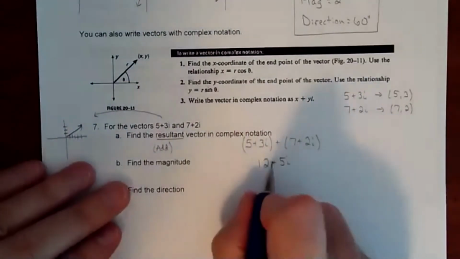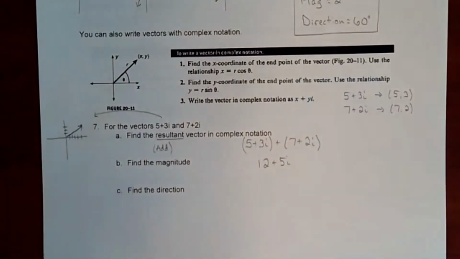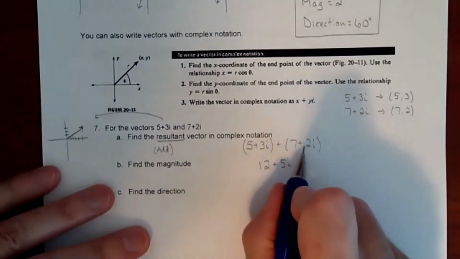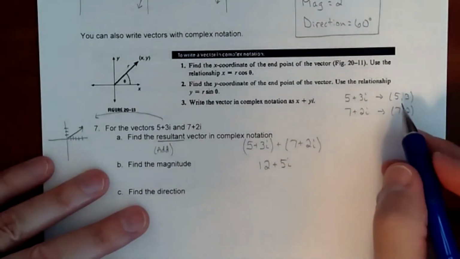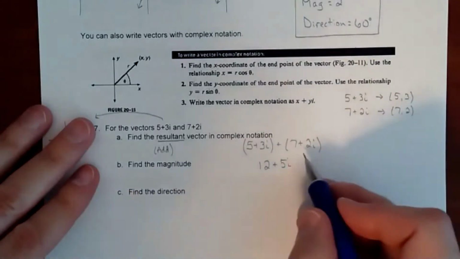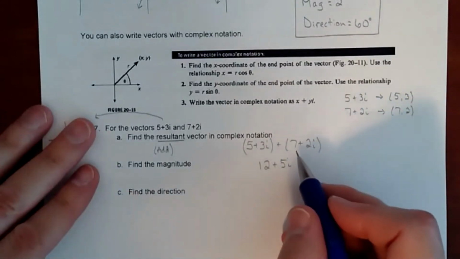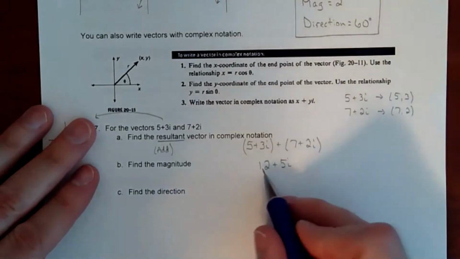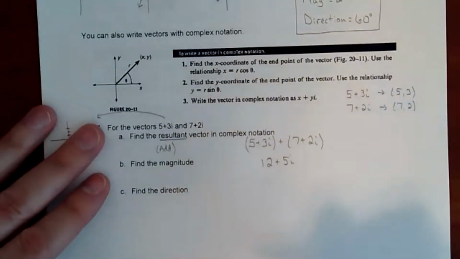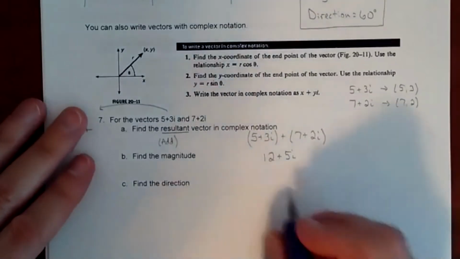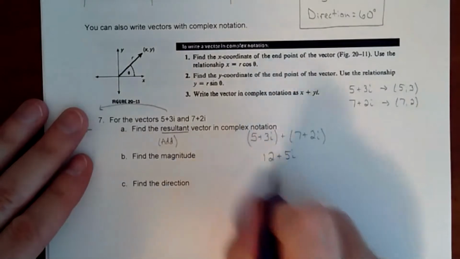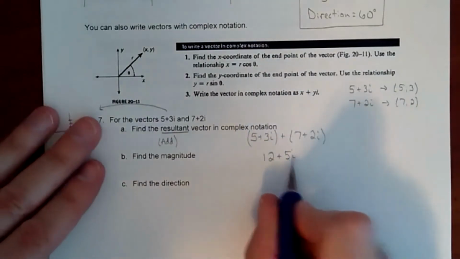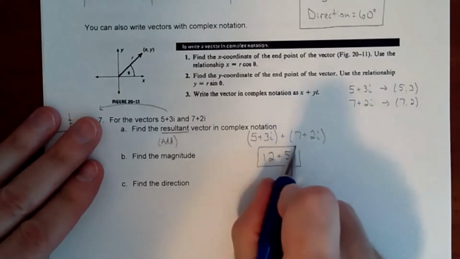So your resultant vector, when you write it as an equation, just feels way more natural: combine your like terms, put the 5 and the 7 together, the 3i and the 2i together. Could you also have potentially thought of that with coordinates? Maybe. It just doesn't feel as natural as when you write it as an equation. But really, your x's are going together to make the 12, and your y's are going together to make the 5. Okay, so that's your resultant vector in complex notation. The word complex means you're going to have i's in it. Okay, so that is your resultant vector.